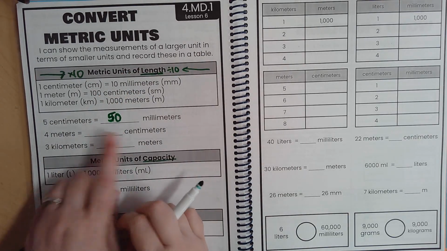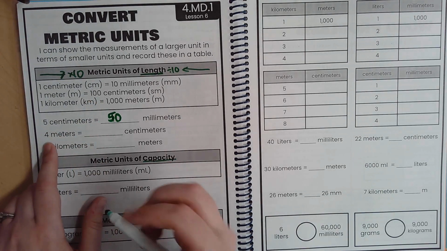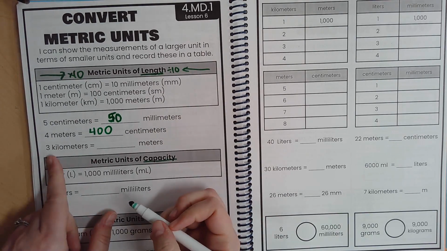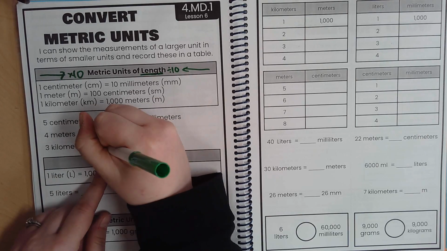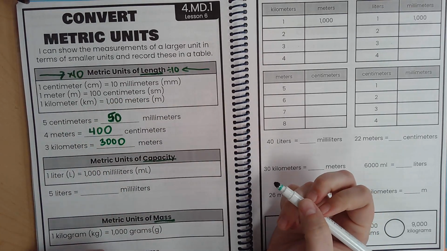If we're going from meters to centimeters, so we're going from 1 to 100, so we're going to do times 100. So that one would be 4 times 100, which is 400, okay? Kilometers to meters, we're going to go times 1,000. So that would be 3,000 meters, okay?